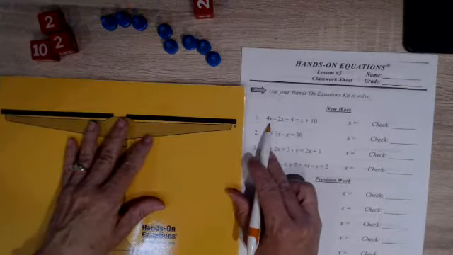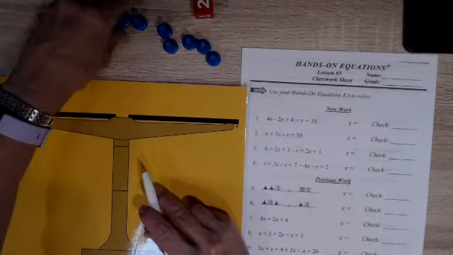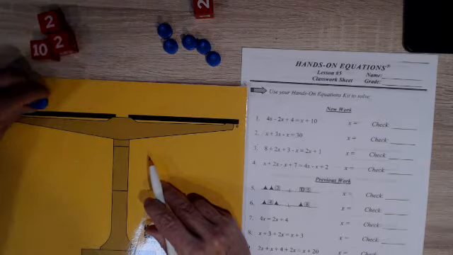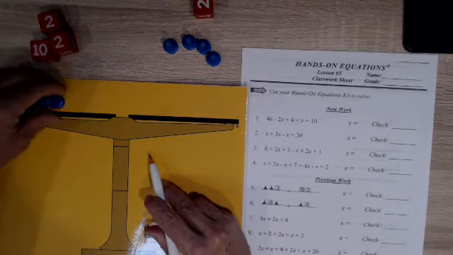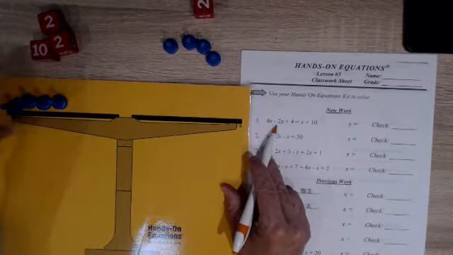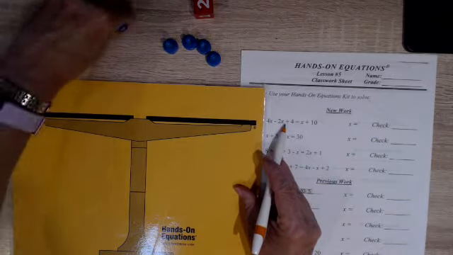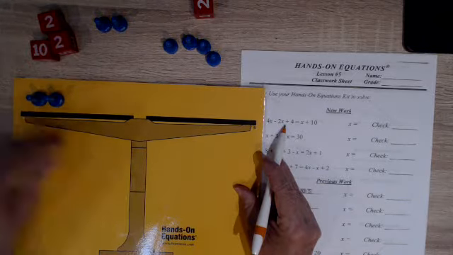Okay, we're going to go with number 1 from left to right. It says I've got 4 x's. Okay, 1, 2, 3, 4. Now it says minus 2 x's. Well, that just means subtract 2 x's. Okay, then add a 4.